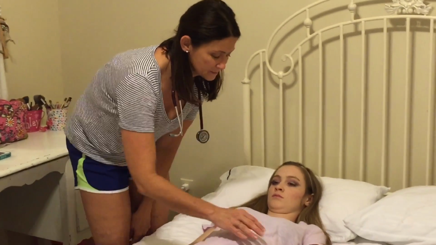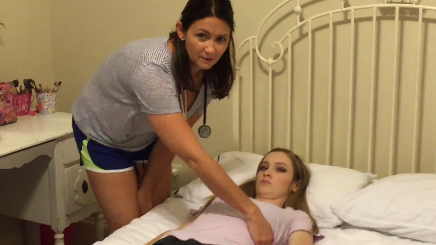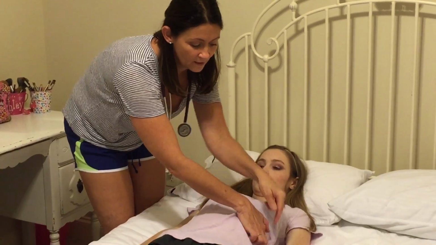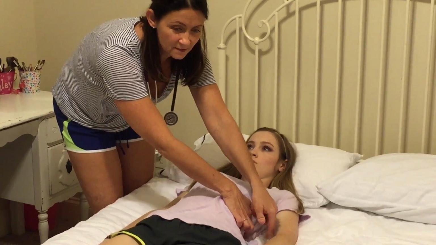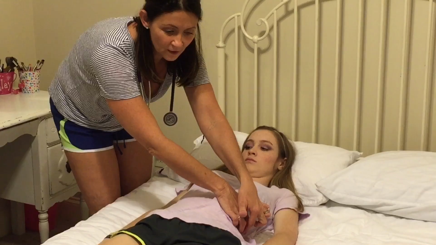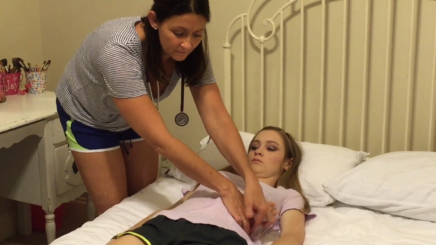Next part of my assessment, I'm going to assess for the spleen. So it's posterior left mid-axillary line. So I'm going to start here. It's going to be lung resonance. Then when I hear dullness, that's where the spleen is located.